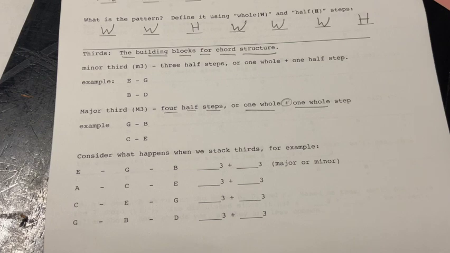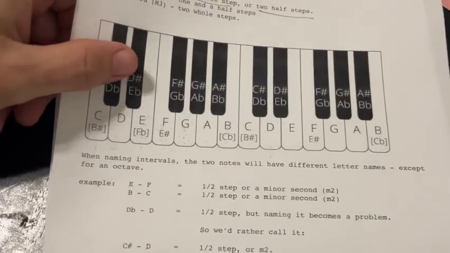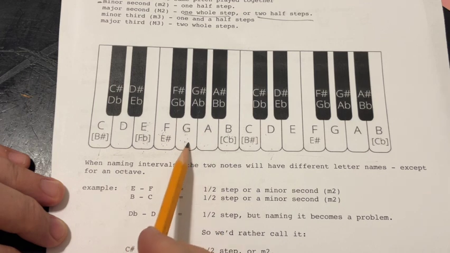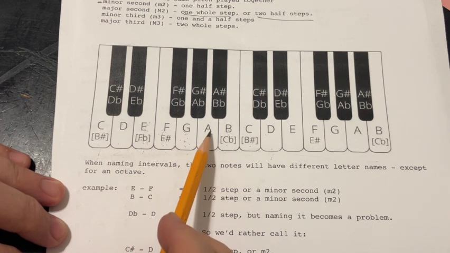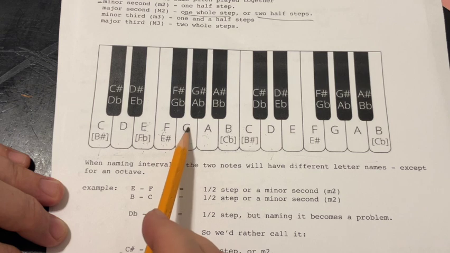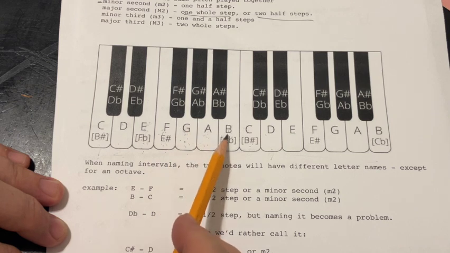Okay. So we're talking about 2 whole steps or 4 half steps. It gets to be cumbersome counting half steps every single time. So if I look at G on the keyboard and I go up a whole step from G to A, because I just skipped that black key, that's a major second. And then I go up another whole step from A to B, that's another major second. So from G to B is a major third. Okay? Because again, I count G is 1, A is 2, B is 3.